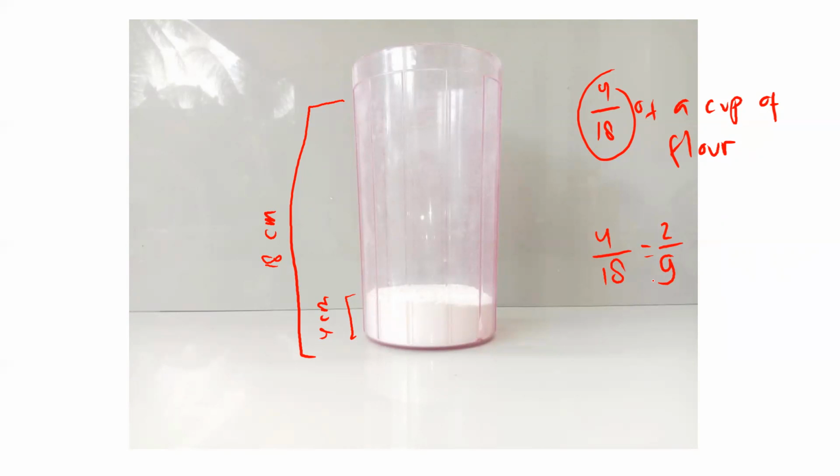So the teachers need to find the right amount of flour so that when we measure its height, it will result in a whole number.